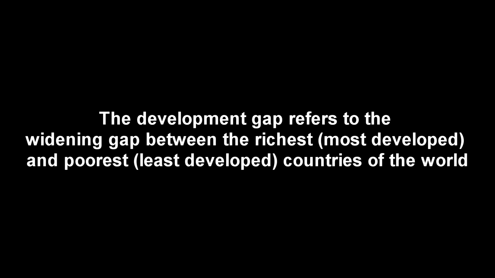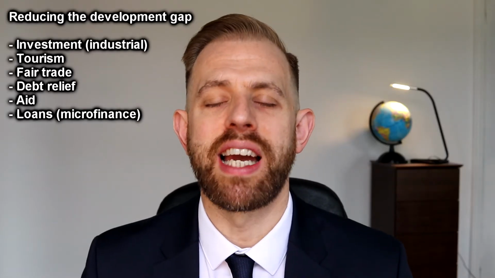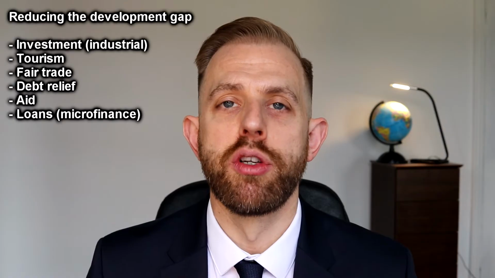When we've looked at these measures of development, it's a very common practice in your lessons that you look at how we can actually reduce this development gap. The development gap refers to the widening gap between the richest and poorest countries of the world. So there are several different ways that we can try and tackle this gap and break down those barriers.